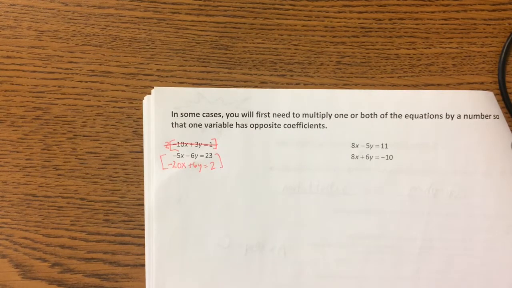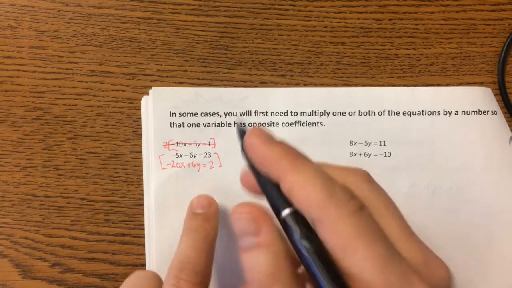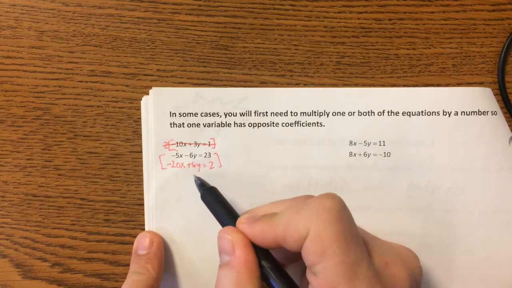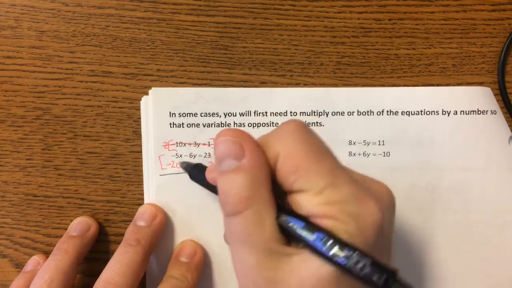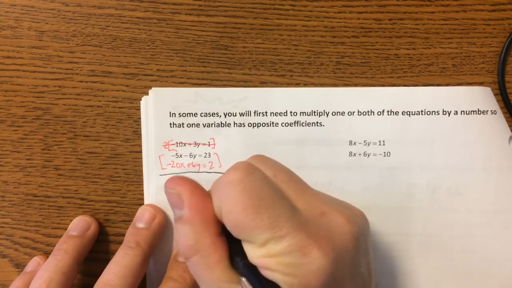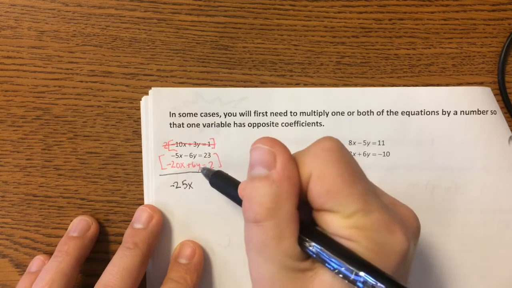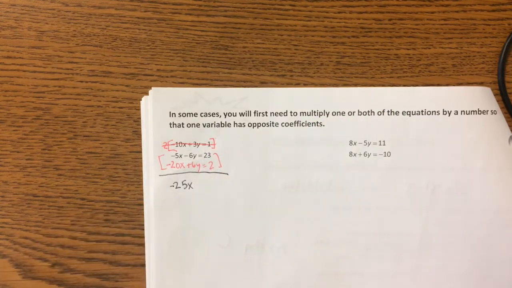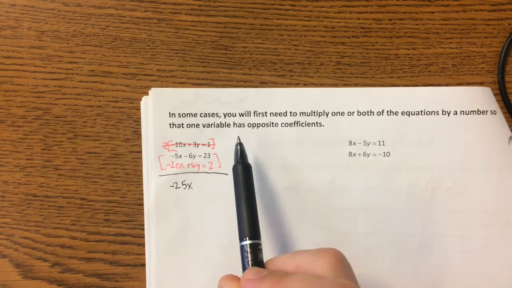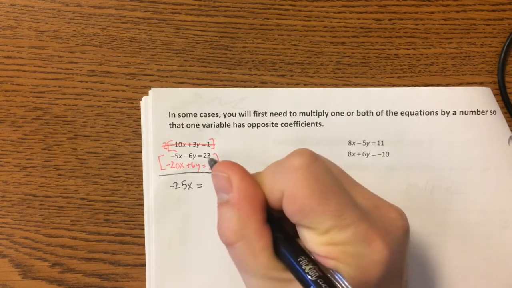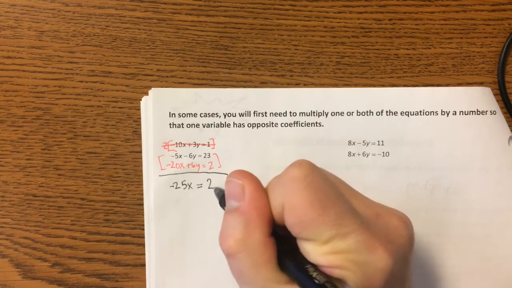Do y'all see why I did that? There's a purpose behind multiplying that equation by 2. Yes, ma'am? So now that the coefficients are opposites here, when I add them together, I'll get rid of the y's. So adding these together gives me negative 25x. The y's are eliminated. Negative 6 plus 6 is just 0. That's what you want to happen. So that was the whole reason why we multiplied the top equation by 2. We get negative 25x equals 23 plus 2 is 25.